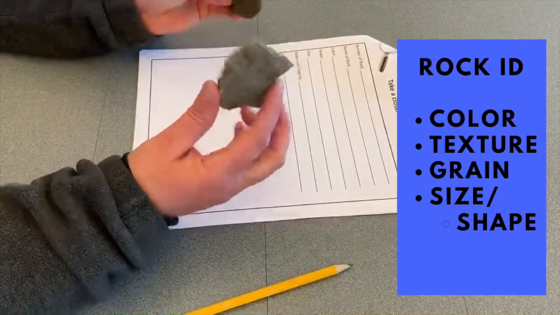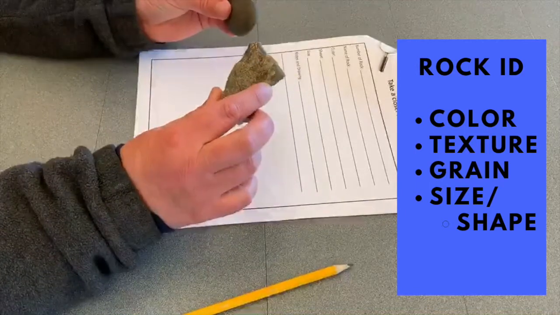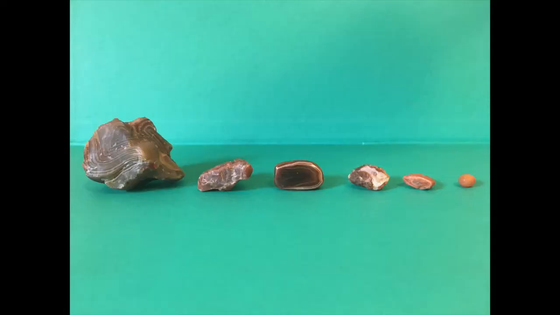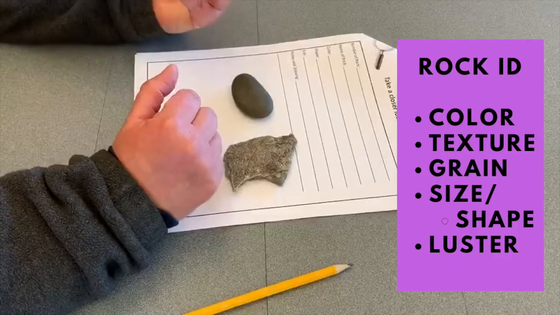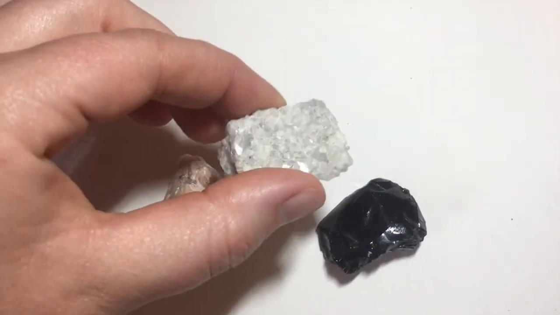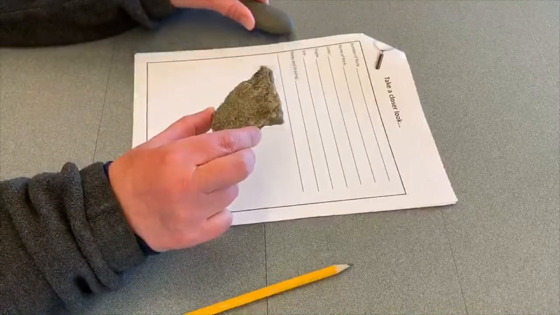What's the size and the shape of your rock? Is it jagged? Is it smooth or round all the way around? How big is it? Does it fit in your hand? Does it fit in your pocket? Is it a rock you found out in your yard and you're not going to be able to move it? And then the last thing is luster. Is it shiny or is it dull? So those are some observations you might want to make on your rock.